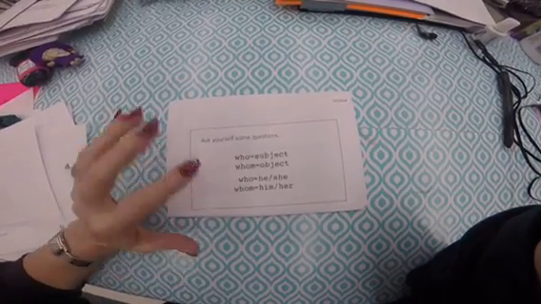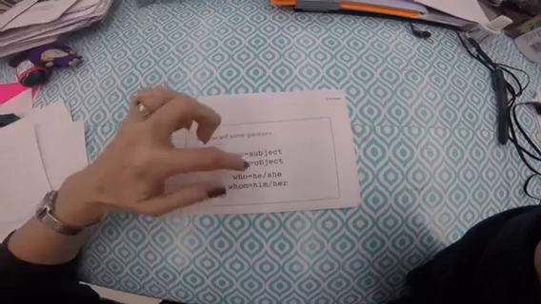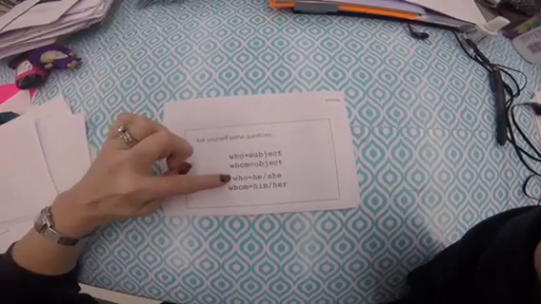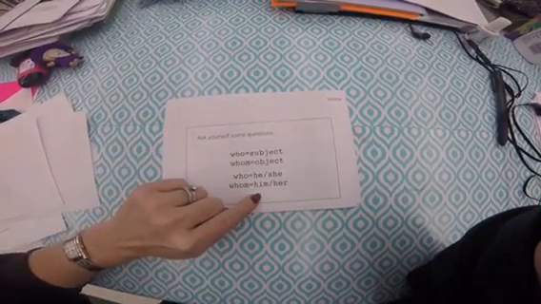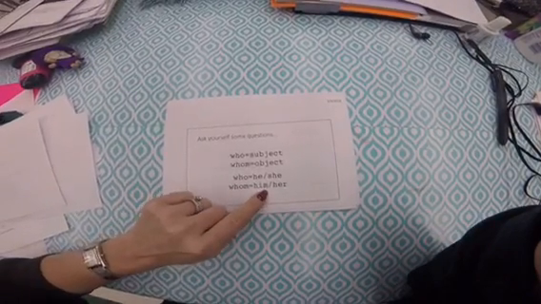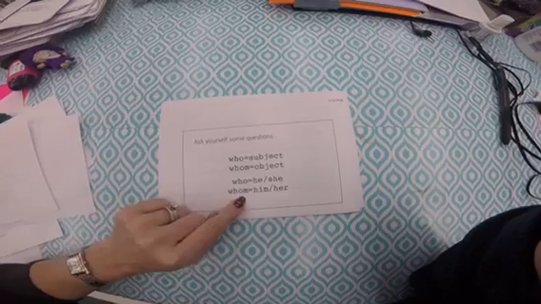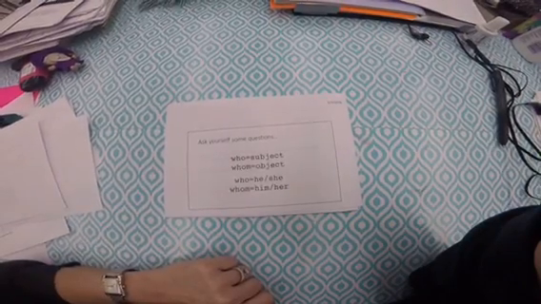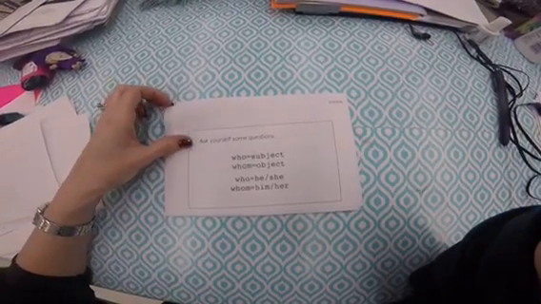So if you ask yourself a question about the sentence and you get the answer he or she, then it's who. If you answer the question with him or her, then it's whom. Him and whom both end with the M sound. So that's just a little trick that grammarians like to use.